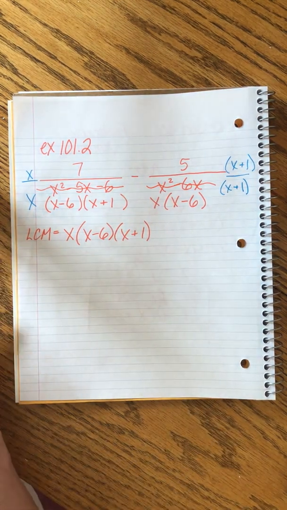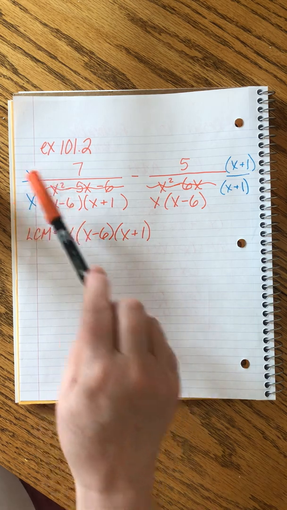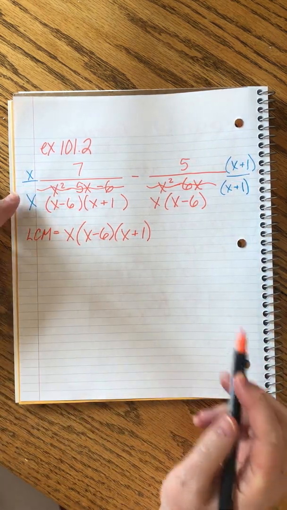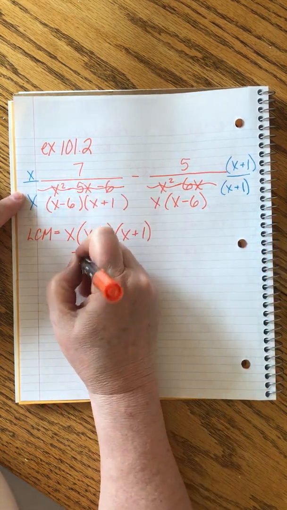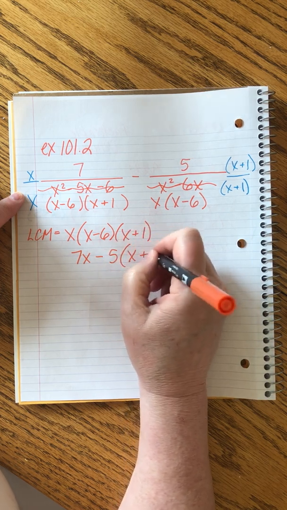All right, top and bottom match. So I'm allowed to multiply that way because this equals 1 and that equals 1. So I'm not changing anything. So now I'm looking at my numerator only, 7x minus 5 times the quantity x plus 1.